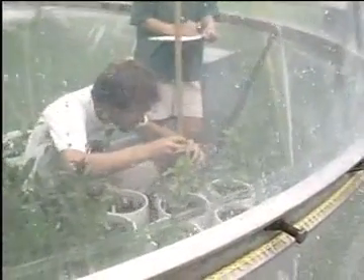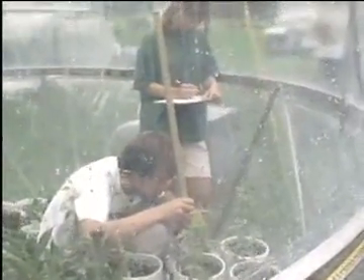Measurement is important to us all, but to scientists it is critical to analyzing and evaluating their experiments.